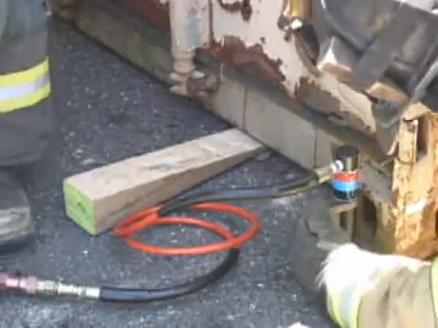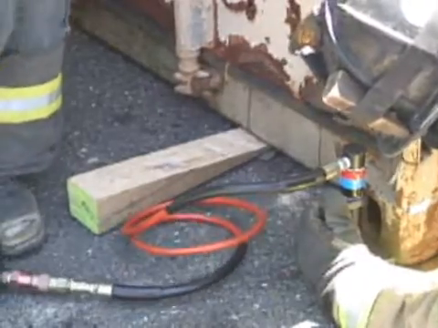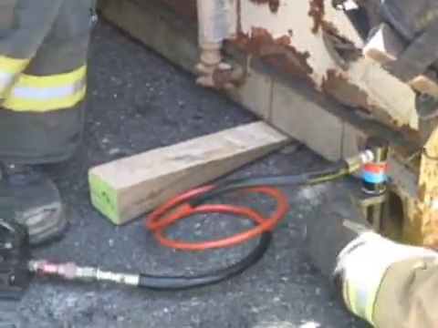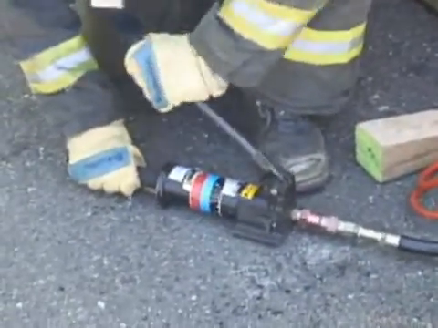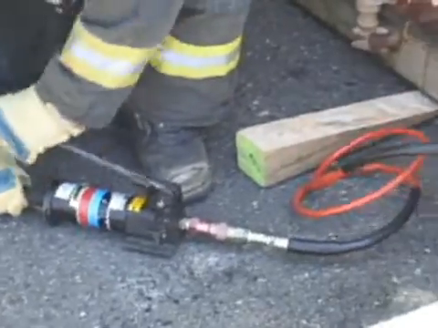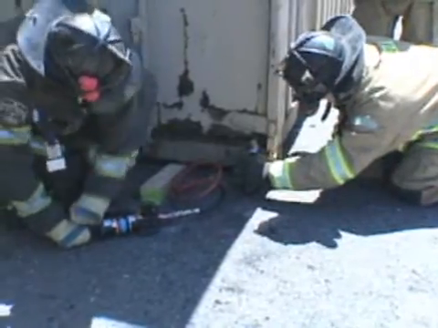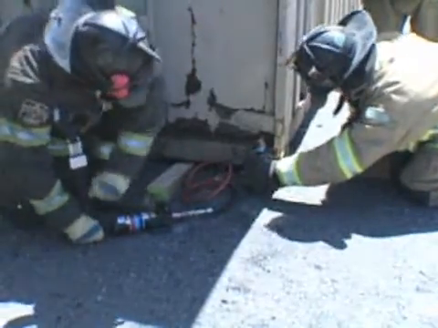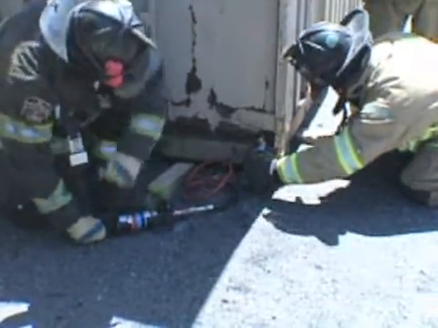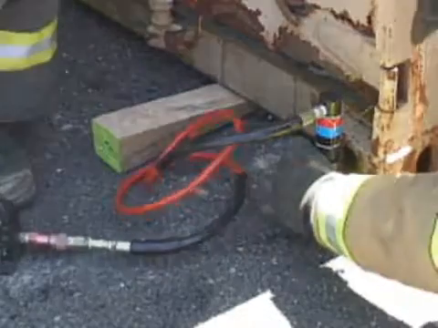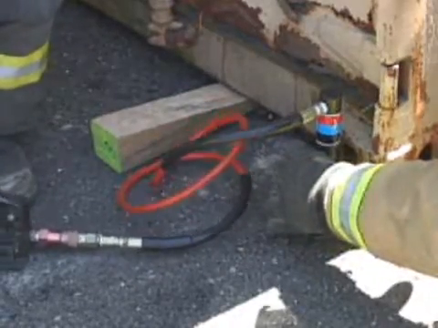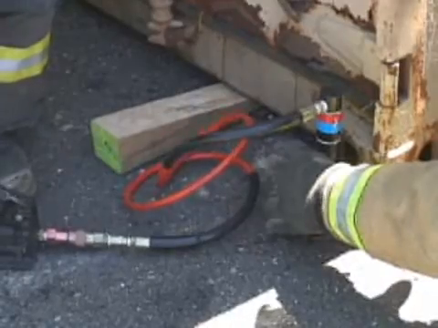A second method to gain a purchase is using the hydraulic forcible entry tool, or the rabbit tool, the two-piece rabbit tool. We can see that by pumping the tool up, we can lift the container to the desired height. As we lift, the firefighters will slide a wedge under the container to capture our progress. Now we've got a sufficient spot where we can place our airbags and continue this lift.